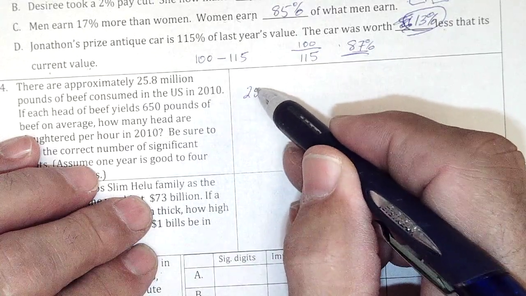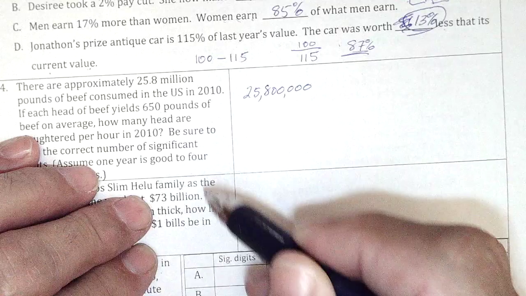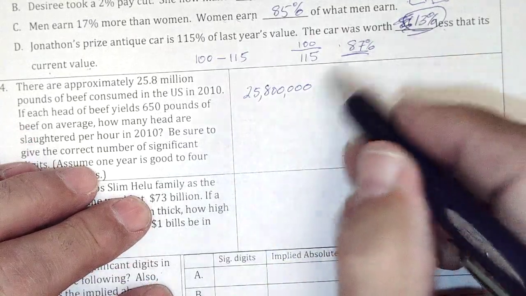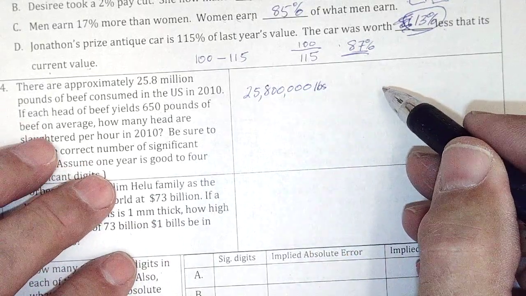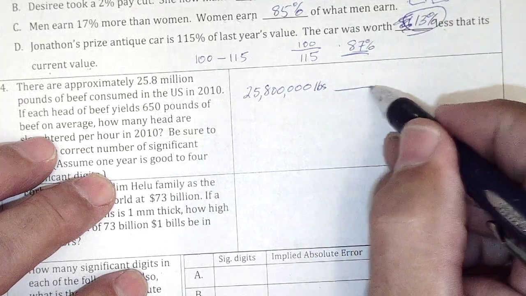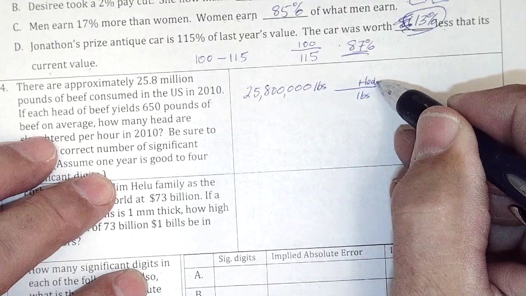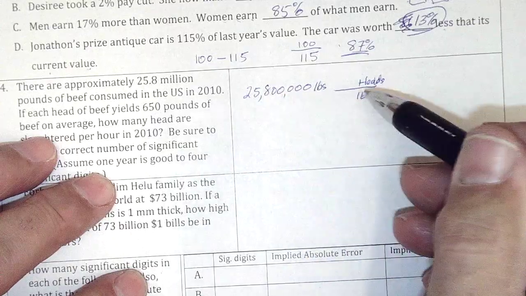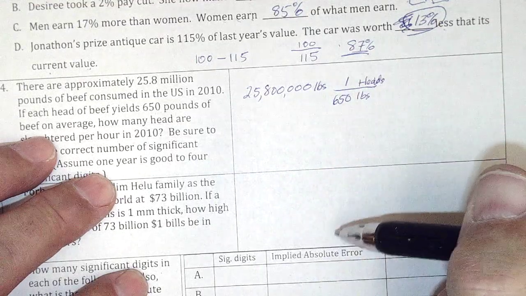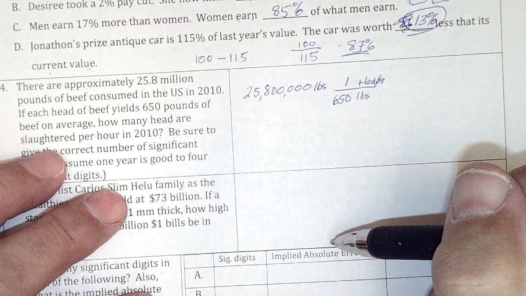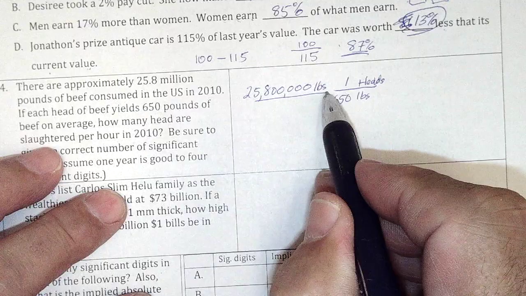So 258 million pounds of beef, and then each head is 650 pounds, so we want the pounds to disappear and we want to get the number of heads, the number of different cows. 650 pounds is one animal, and this was per year.